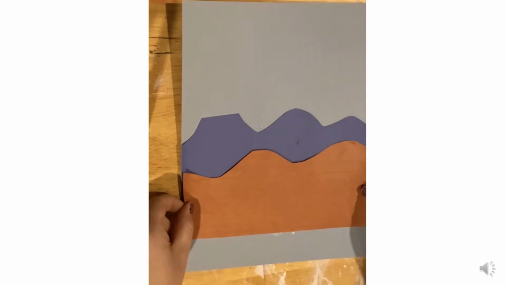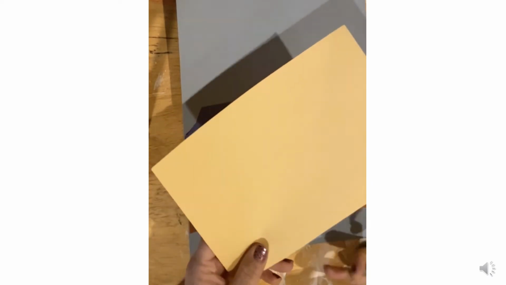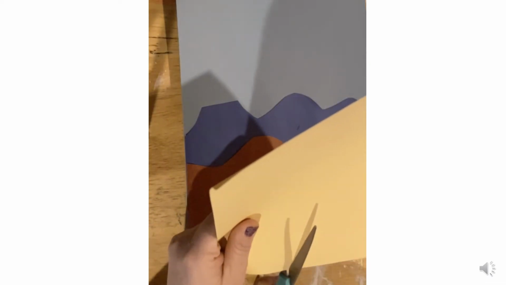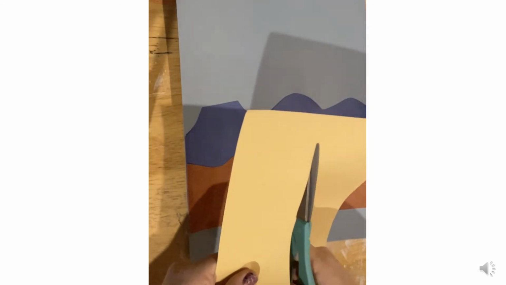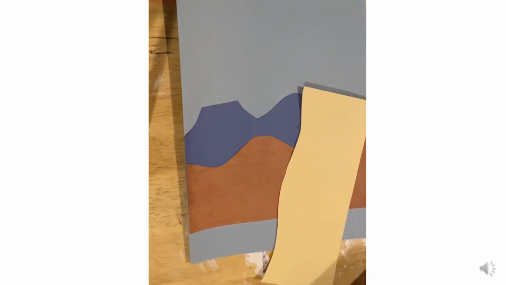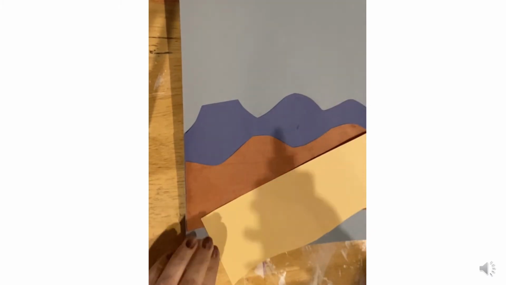Next, I'm going to get my tan. This will be the midground, or even you could consider it the foreground. I'm going to cut a curvy line, and this is going to be my desert soil or sandy soil that my saguaro cactus is going to grow in.